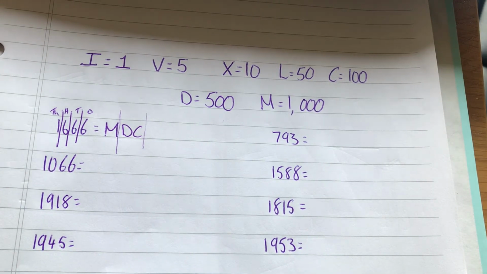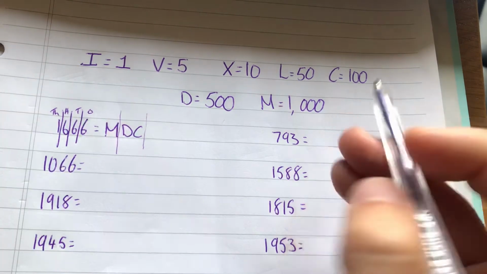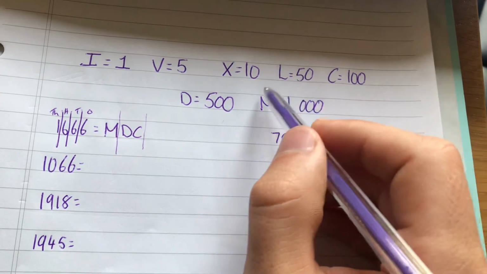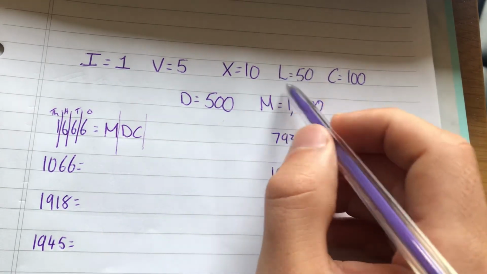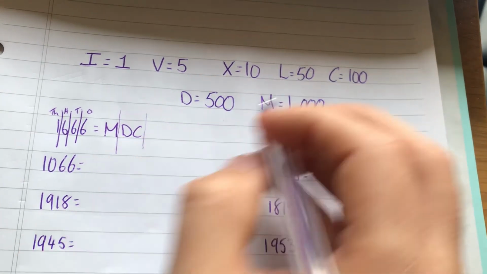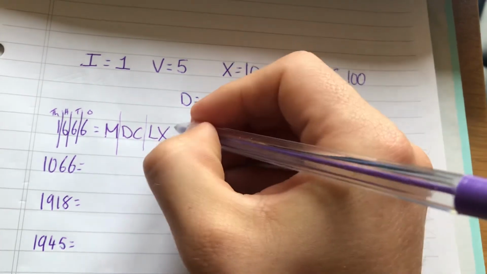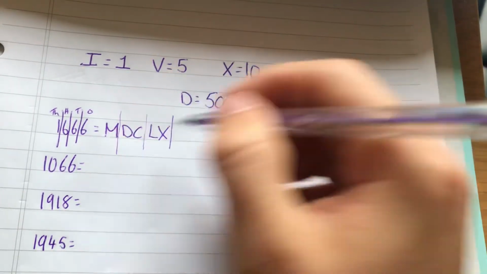Right, okay. We could put 6 X's, but the Romans were a bit cleverer than that. They tried to keep their life short. So, short? That doesn't make sense. Anyway, so we've got, well, the closest to 60 is 50. Then another 10. Here we go. That's our 10s done. You don't draw the lines when you do this, obviously, but it might just help you.